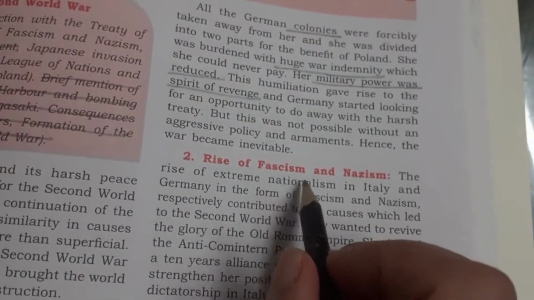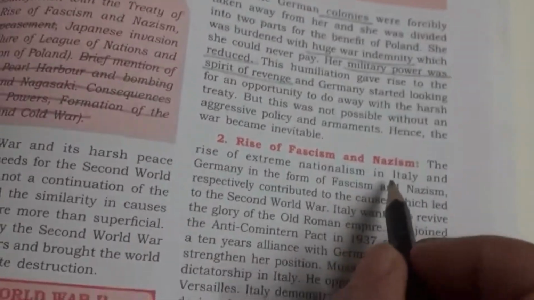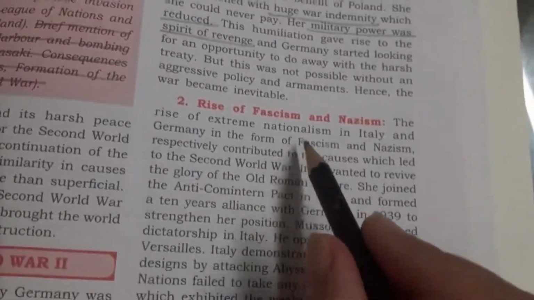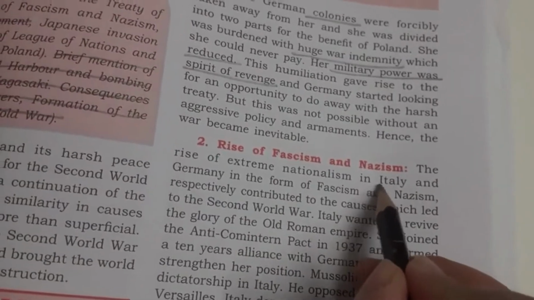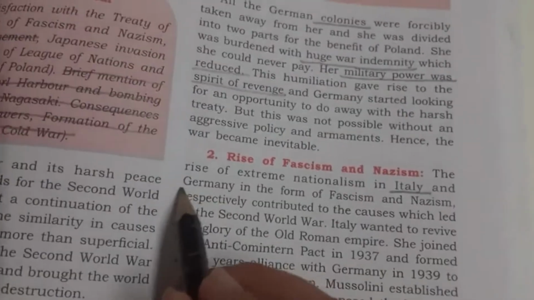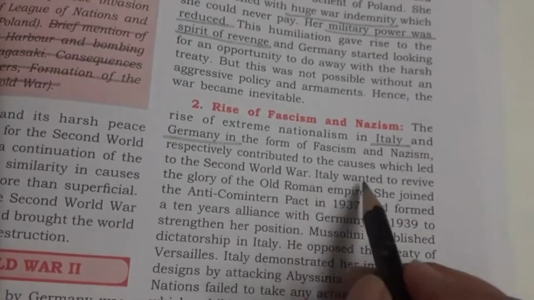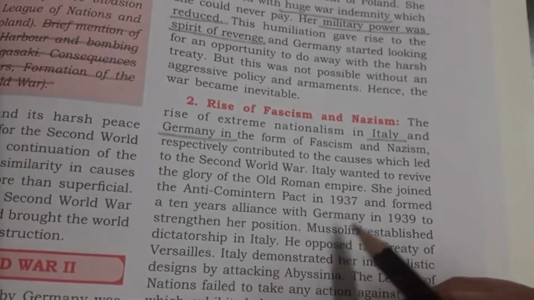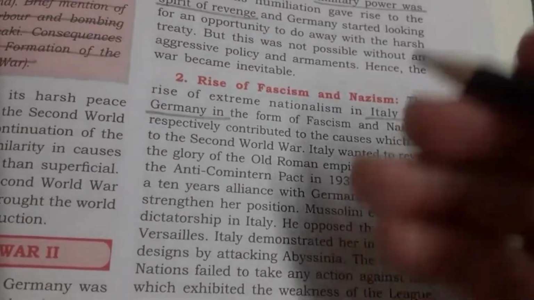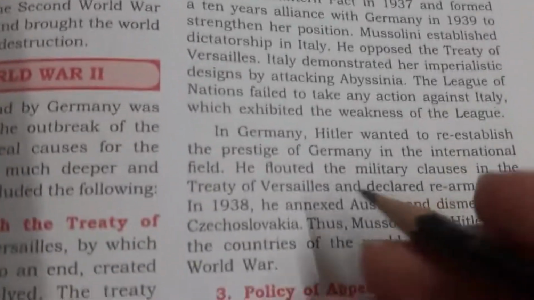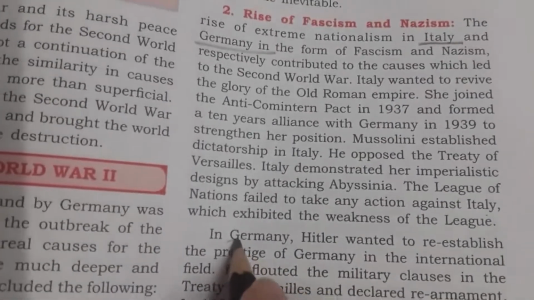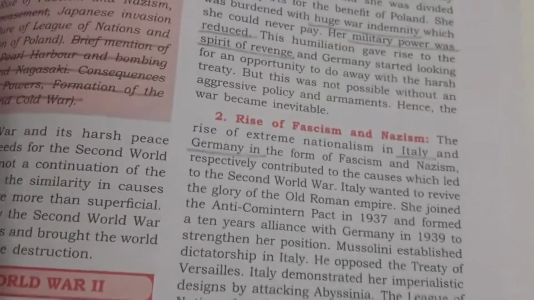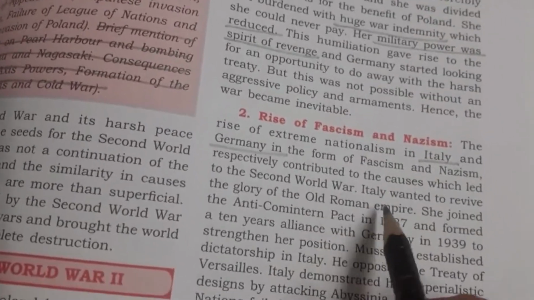Then the next cause is the rise of Fascism and Nazism. Now here you will talk about both the dictators and all. So here it says the rise of extreme nationalism. So you will refer to both countries for Nazism and Fascism, that is Italy and Germany. It also was one of the causes which led to the Second World War. Now, one by one, you will say why fascism in Italy led to the Second World War. And then again, next paragraph says how in Germany, Hitler being the dictator and his policy of Nazism led to the Second World War.